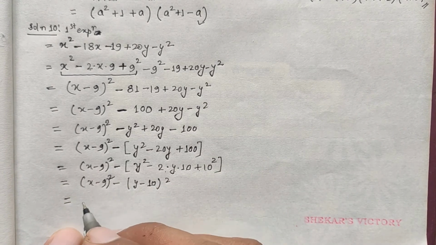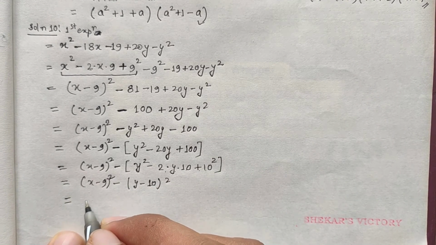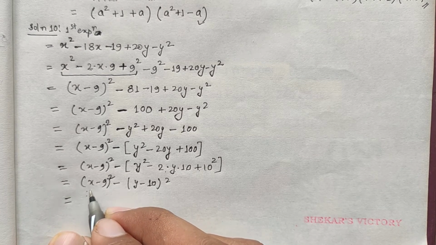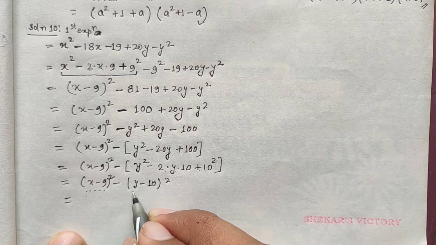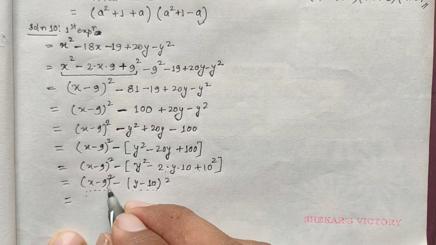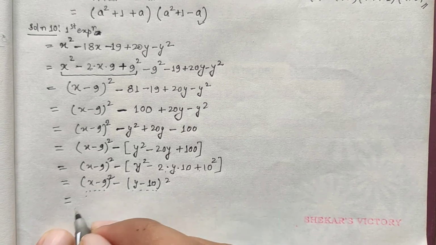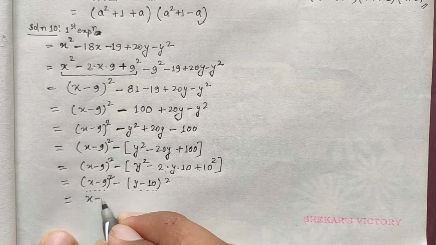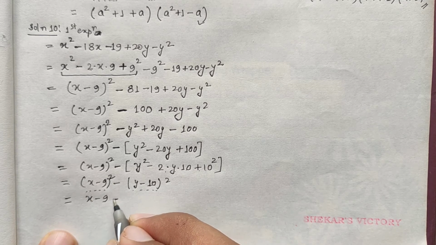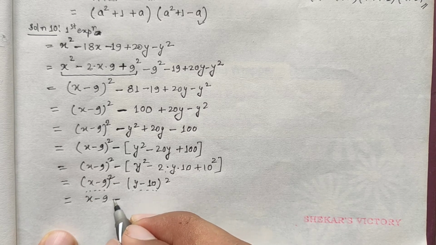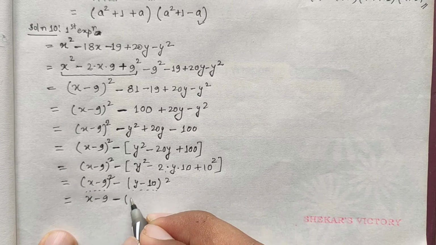Then what we can do, we can do like this. This is in the form a square minus b square. This is a, inside the bracket is a, inside the bracket is b. So what's the formula for a square minus b square? This is a minus b. While there are more than one term after minus, you have to keep it inside bracket.